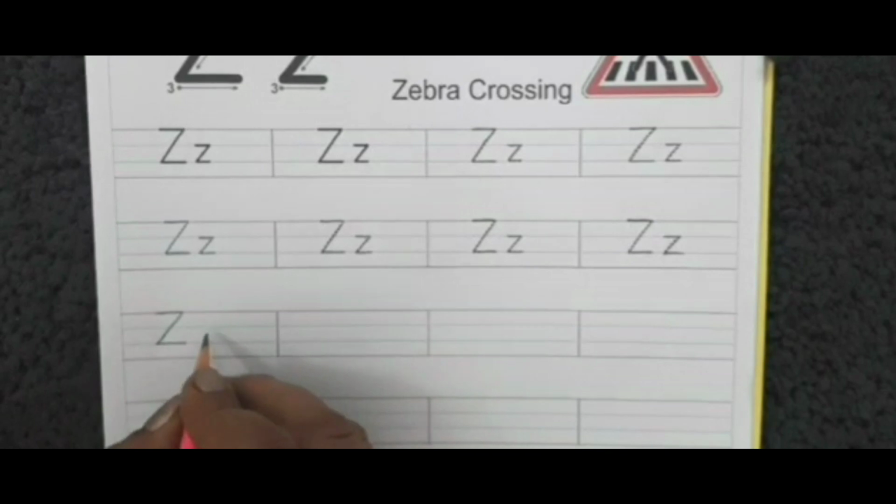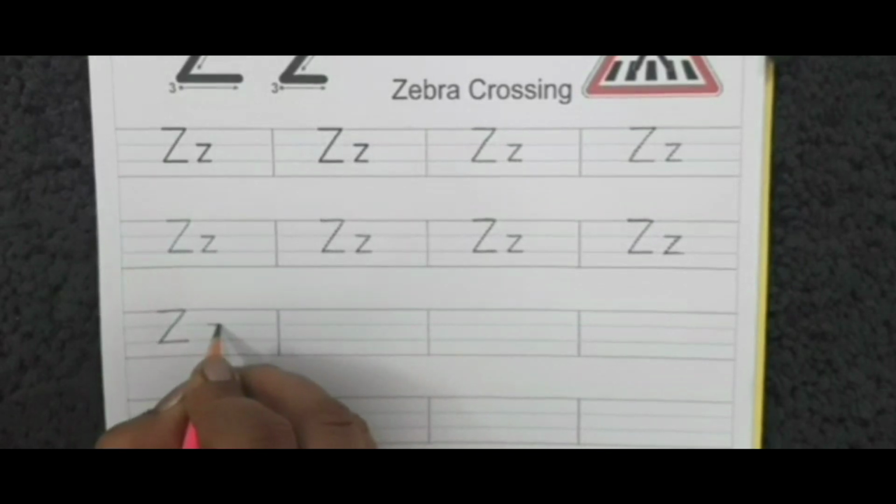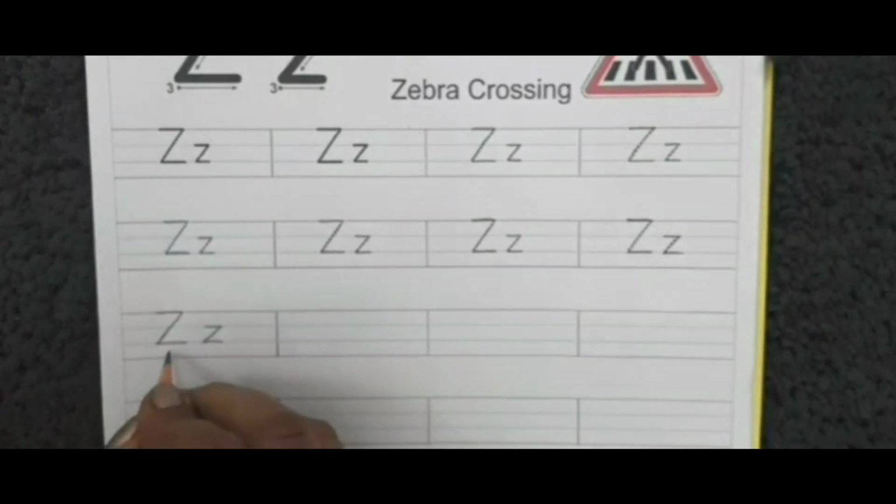Let us write small z between two blue lines. Sleeping line, slanting line, sleeping line. This is our small z, capital Z, small z.